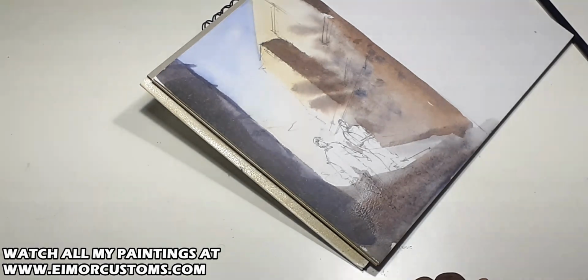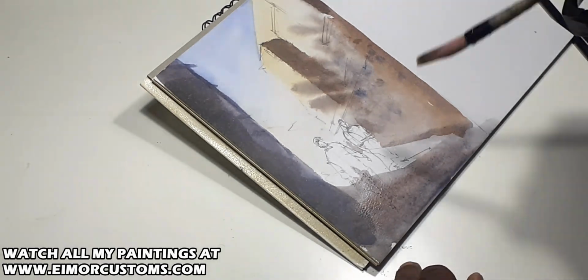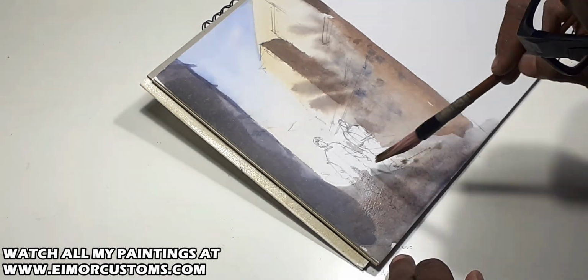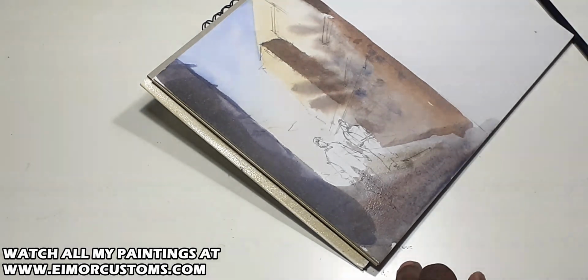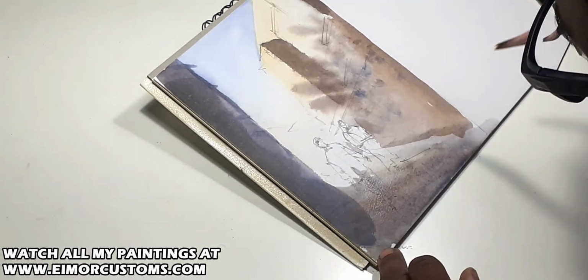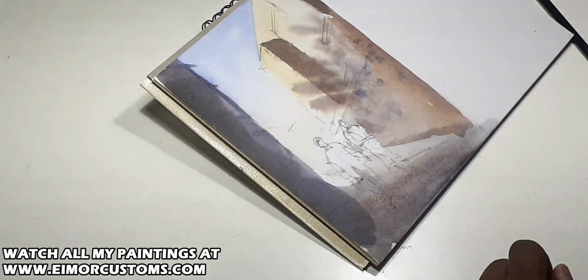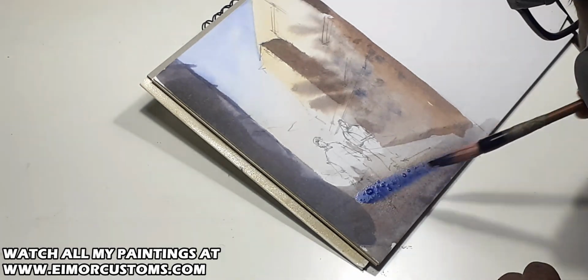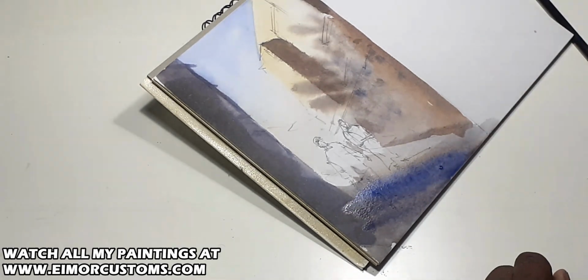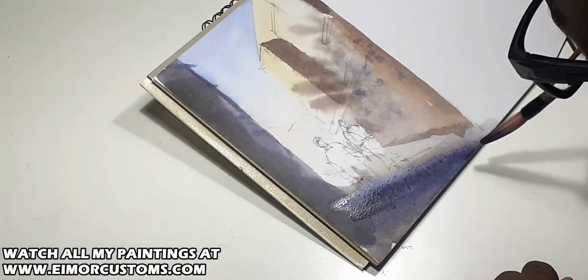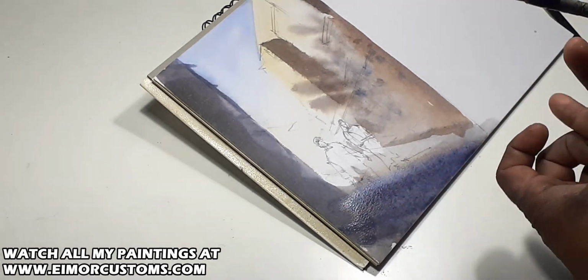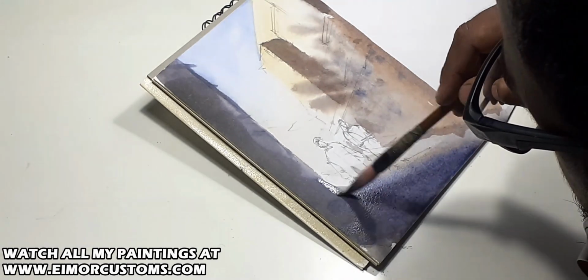For the street, use a very light color because we are trying to show as if the sunlight is falling on the street, but this portion is dark. So we'll use more of blue color here. The shadow is more of a cool color, so use more blue for your shadows.